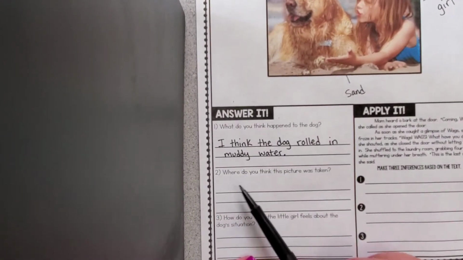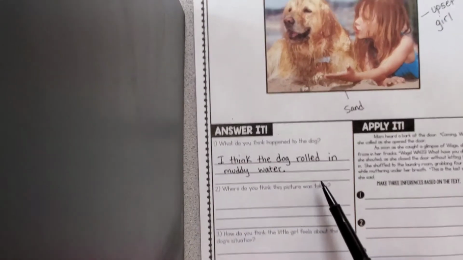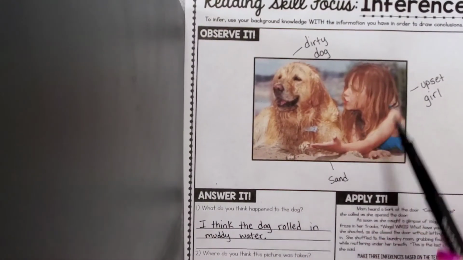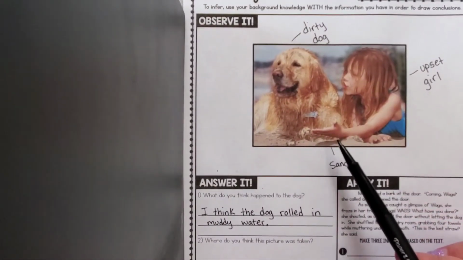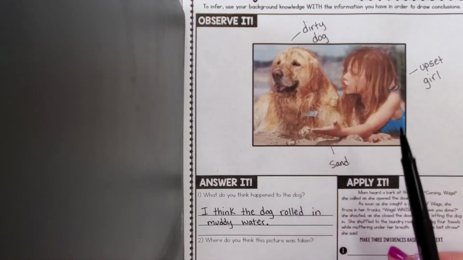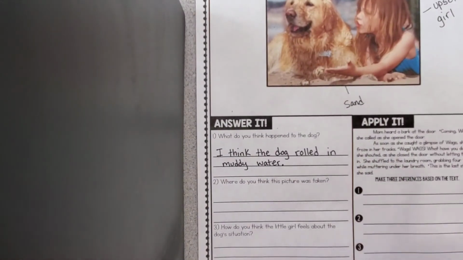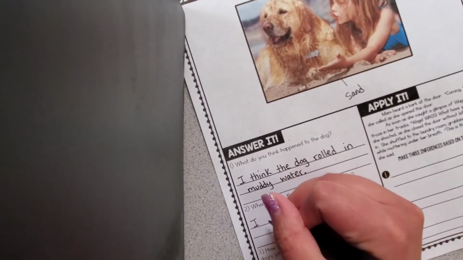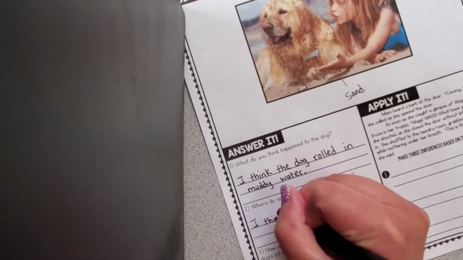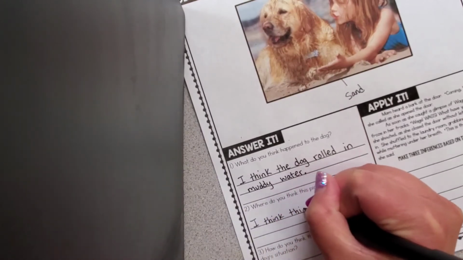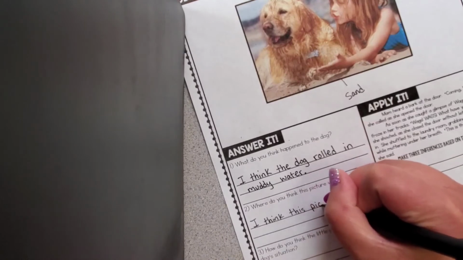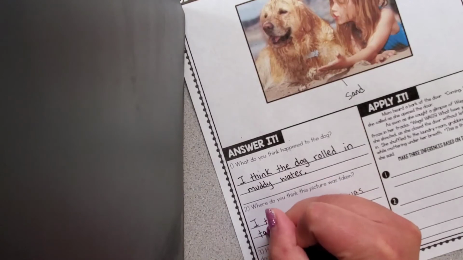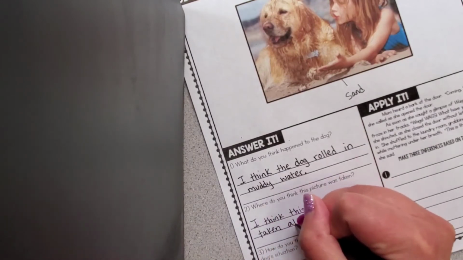Right here it says, where do you think this picture was taken? Remember, we are inferring, this word right here. We are making our best guess based off of what we know of the picture. So where do you think this picture was taken? I'm going to say a complete sentence again, capital I. I think this picture was taken at the beach.